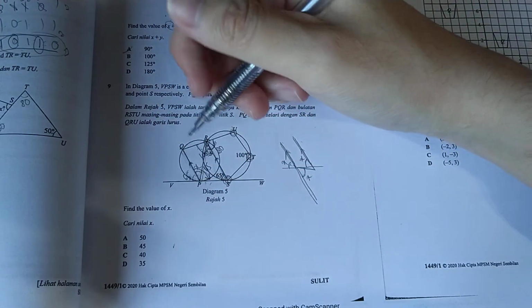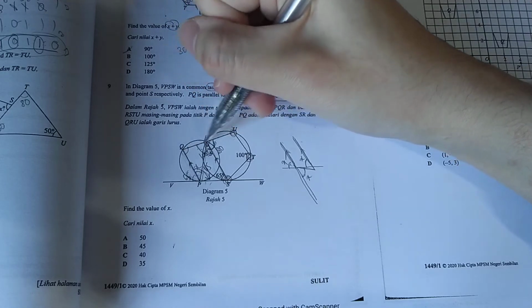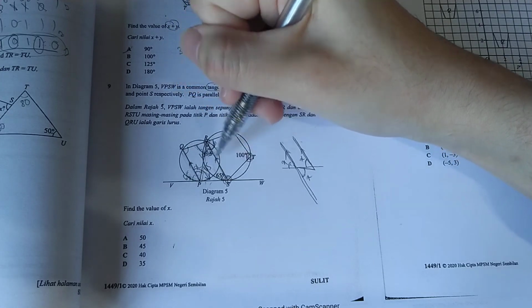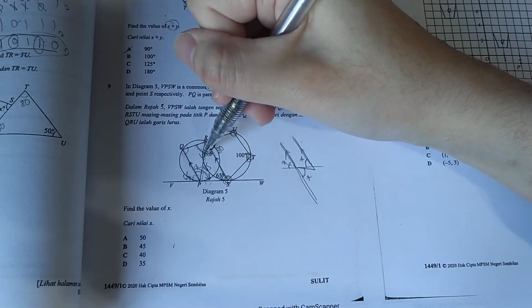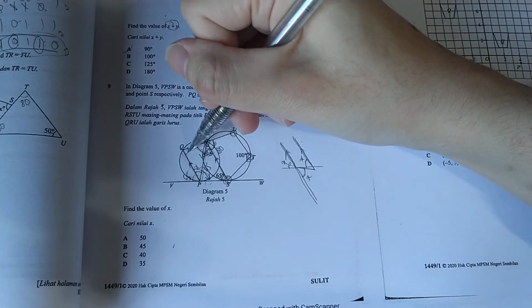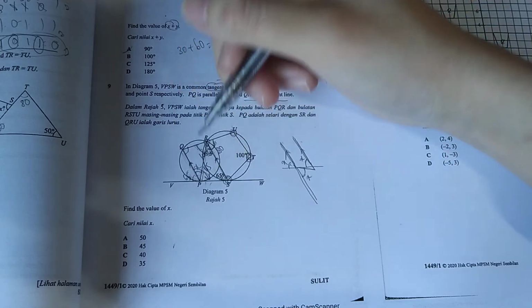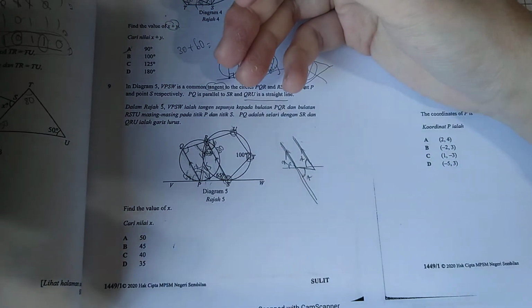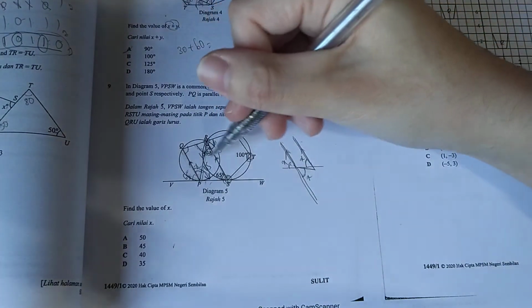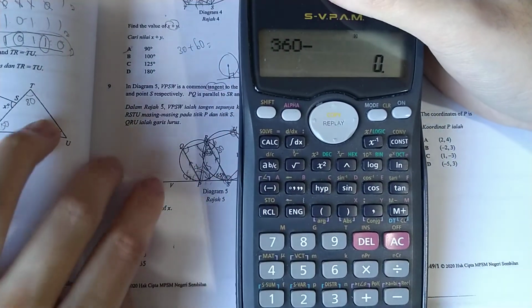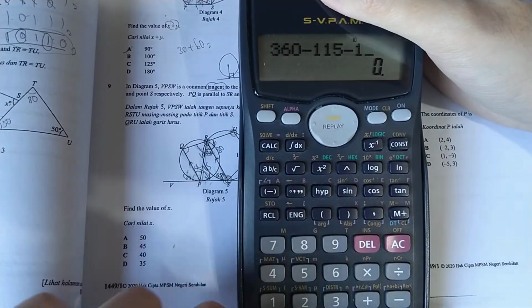Maybe you ask me, hey, Choon Hau, why do you find all this? It's because I want to find x. The reason I find the whole thing here and here is because I have here 65. So if I take 360 minus, I get here, and when I get here, I can take 115 minus the answer. Alright, never mind. Later, after I do it, you will know why. So now you take 360 minus to get the angle on top here. So 360 minus 115 minus 100 minus 65. And you get 80 here.